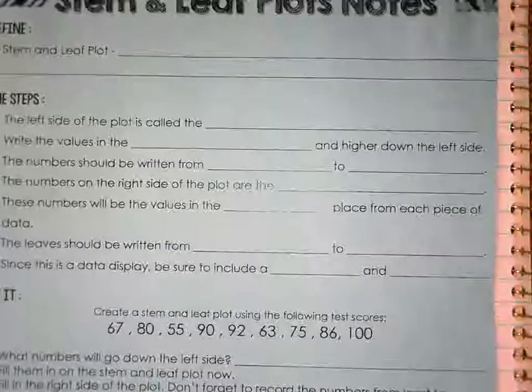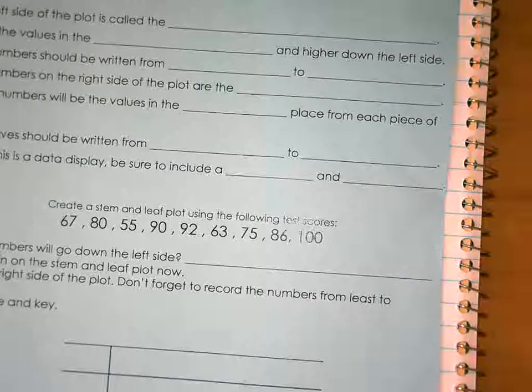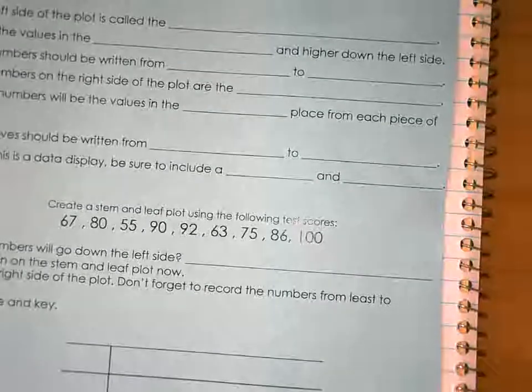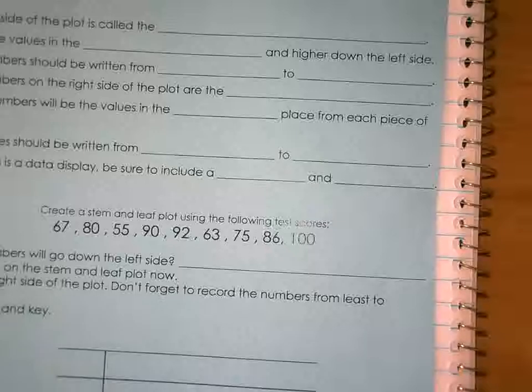Okay, so I'm going to have you guys... Hold on a second. I forgot to grab something. Alright, sorry about that. I wanted to grab some different colored pens in case I needed them.